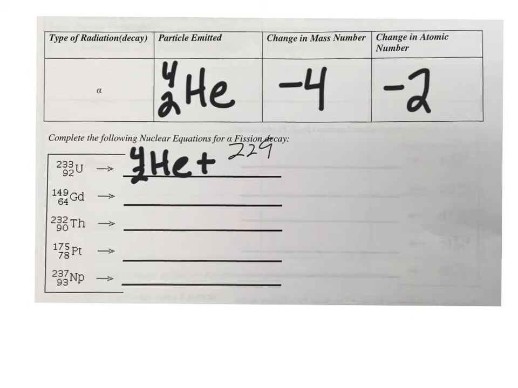And if your original atomic number was 92, but you lost 2 protons, you're now down to an atomic number of 90. Using your periodic table, you can look up this new element, and you should see that it is thorium. Try the next one. Hit pause, try it on your own, and then hit play again and see if you got it right.